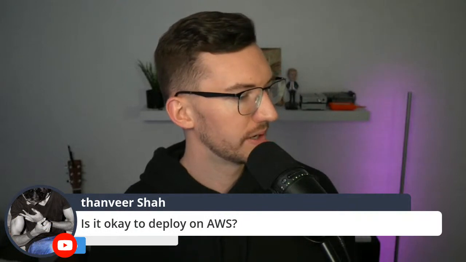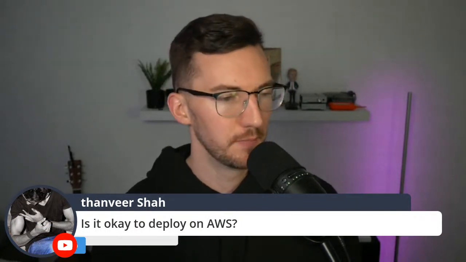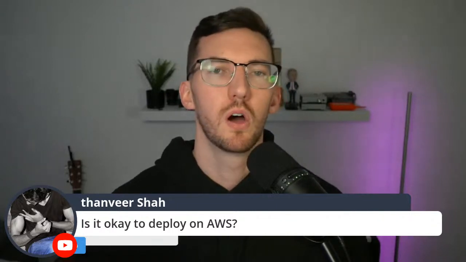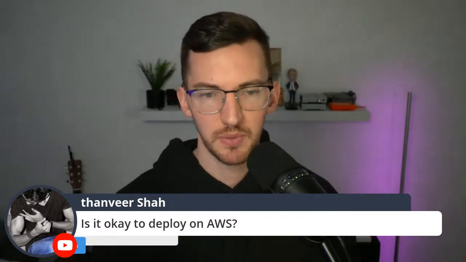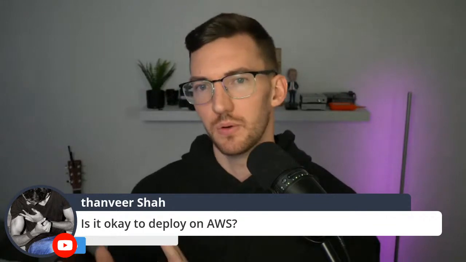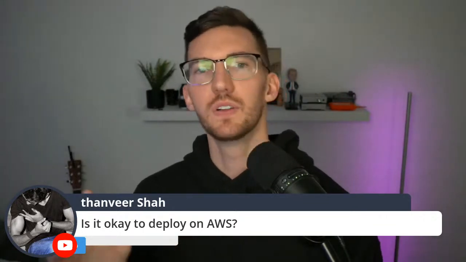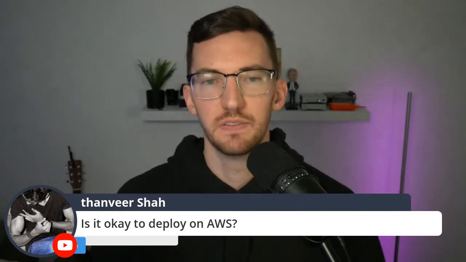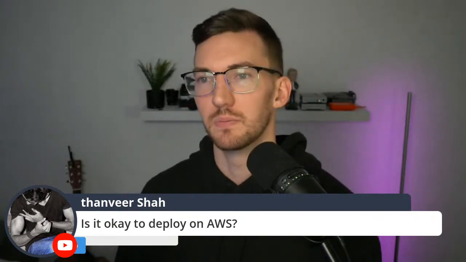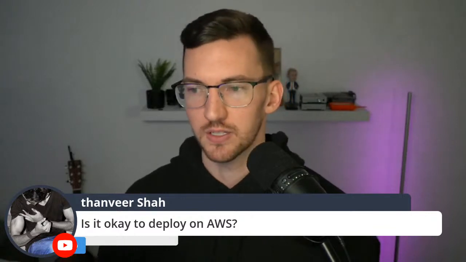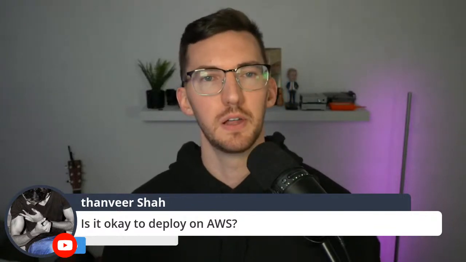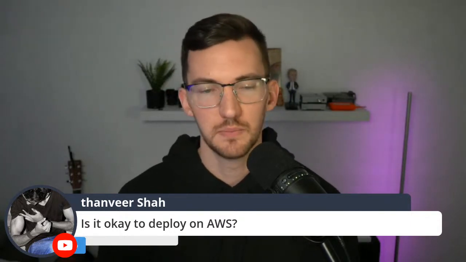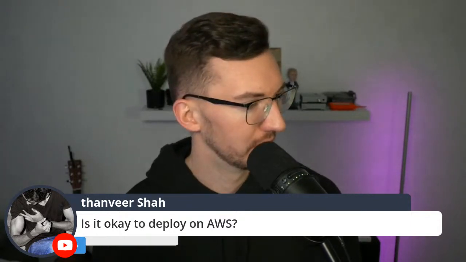Is it okay to deploy on AWS? Yeah, absolutely. I would recommend deploying on AWS if you want to have full control over the entirety of your infrastructure. So you want to be able to control everything. Maybe you want to deploy a fully fledged API with rate limiting and all sorts of fancy features. You can do all of that on AWS and be a little bit more bare metal. So depending on your level of comfortability with infrastructure and AWS services, there's a lot of them. It's still a good option if you're familiar with that as well.